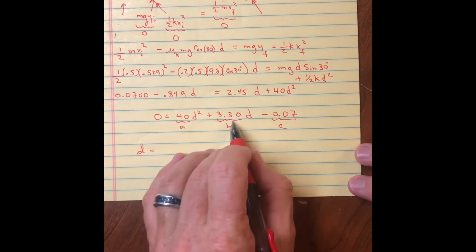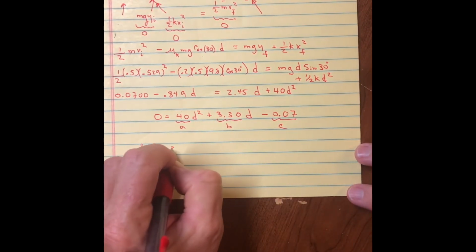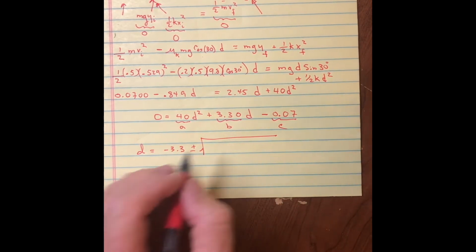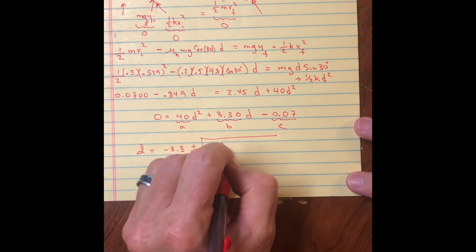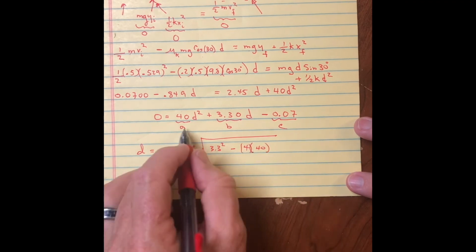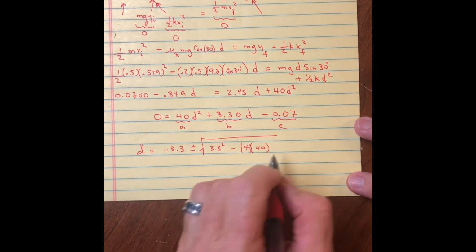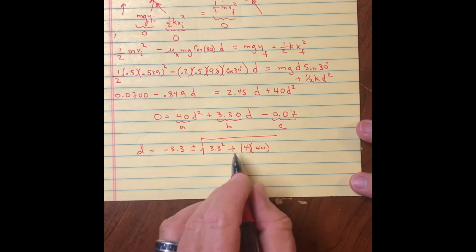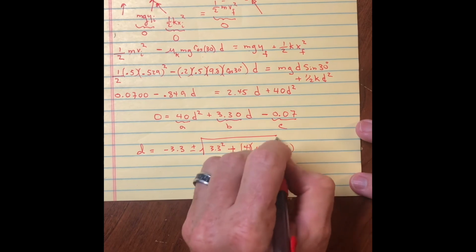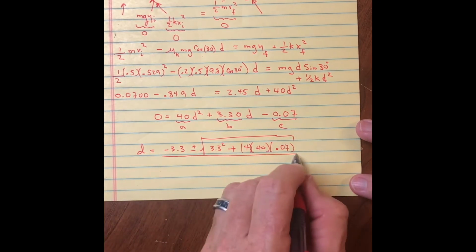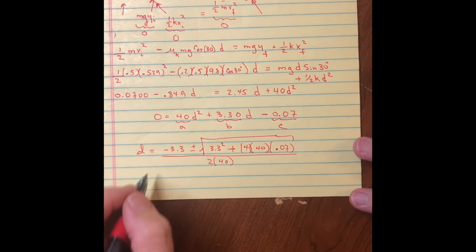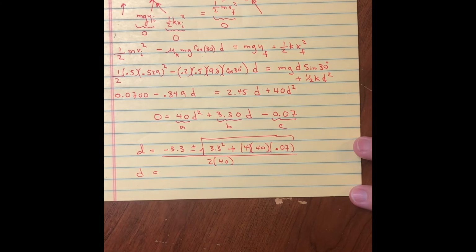It says it's the opposite of b, so negative 3.3, plus or minus b squared, so 3.3 squared, minus 4 times the a, that's a 40, times a c, which is a negative, and I'm just going to put that negative right there, so that becomes a plus, and then 0.07, all over 2a. And now I'll get a number.